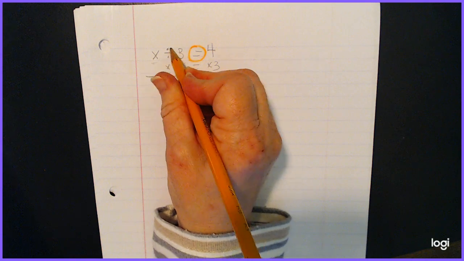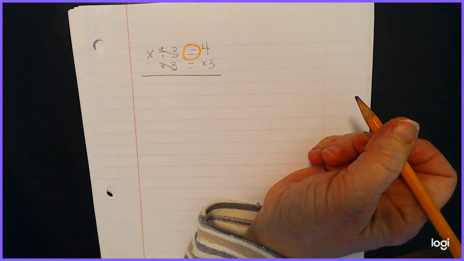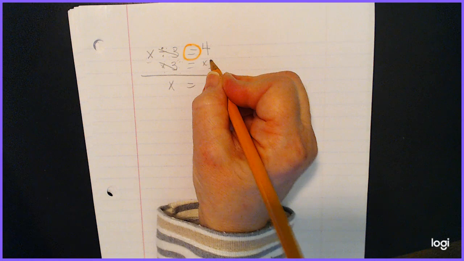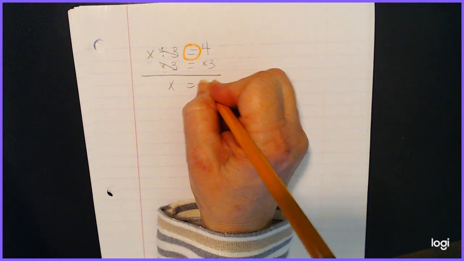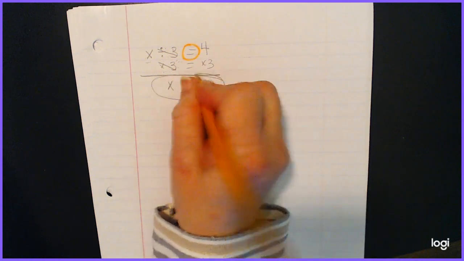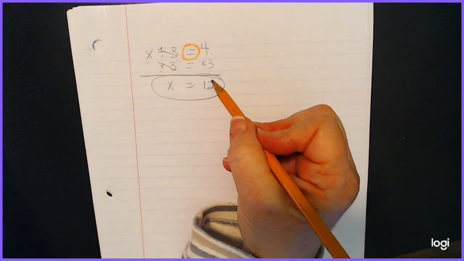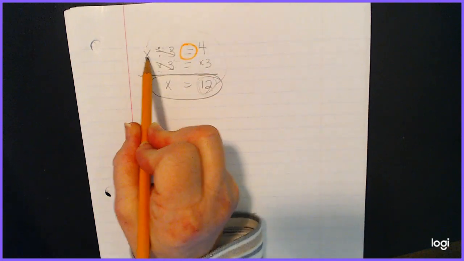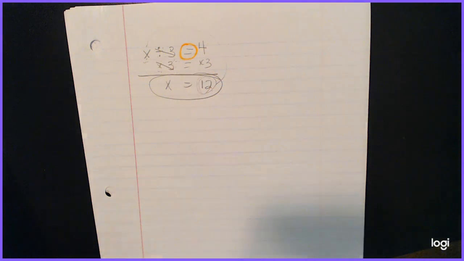Opposite operations, dividing by 3 and multiplying by 3, because those are opposite or inverse operations, we can cancel them. That leaves the letter x, and 4 times 3 happens to equal 12. We can always check our answer by taking this 12 right here and substituting it in. Let's see, 12 divided by 3 is 4. That is correct.